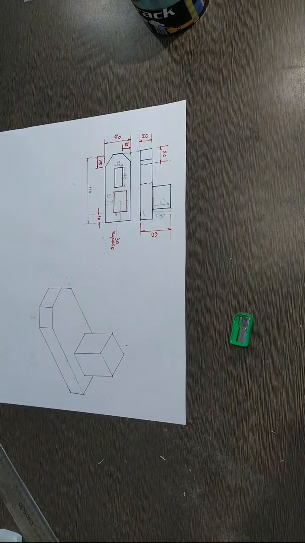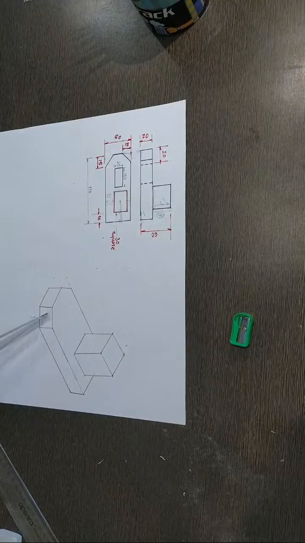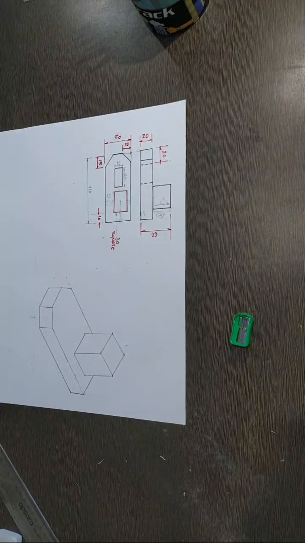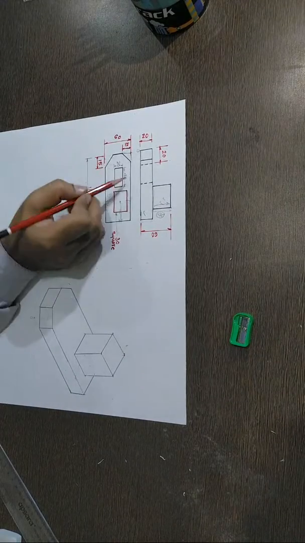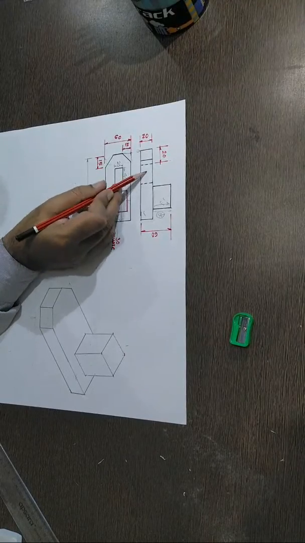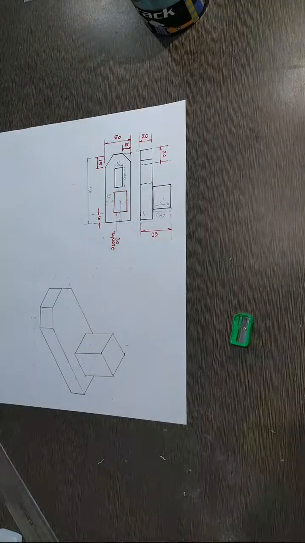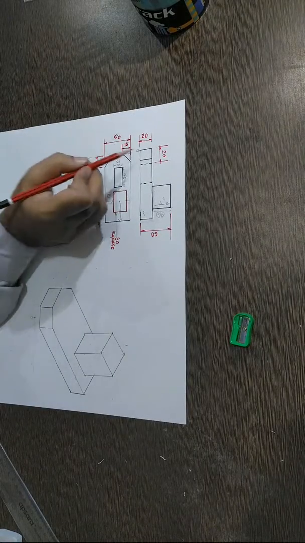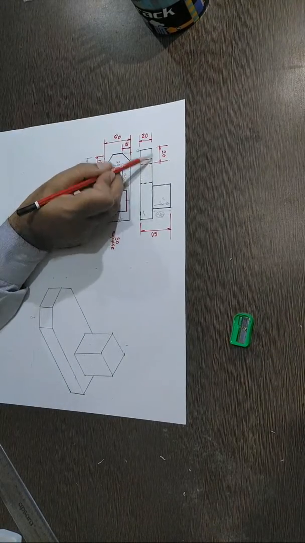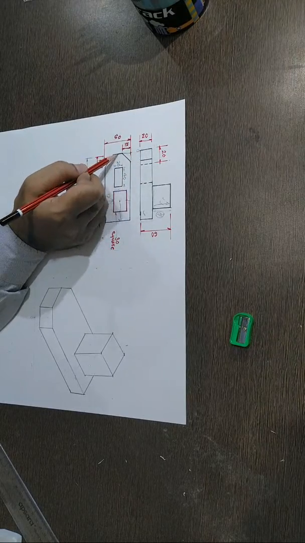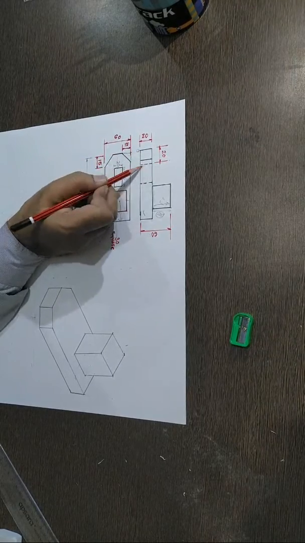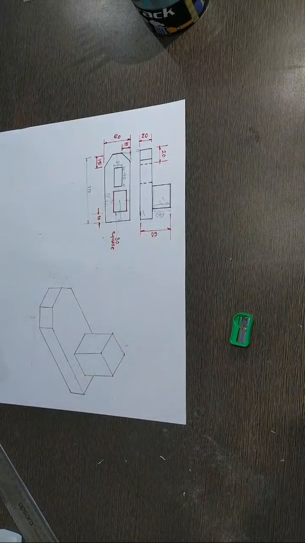Alright, so yes, first the base, then this, then this. So we have completed parts 1, 2, 3. Then next, the last one, we have some rectangular surface which is a depth. It is not extruded, it is in depth. You can see it in the front view. So where it is located, you can see the location is 20 mm from the end. From this end, the distance 20 is given and the dimension is 20 by 40. So very simple.